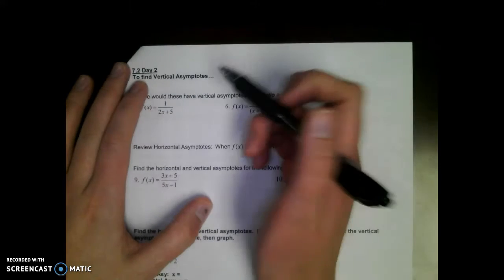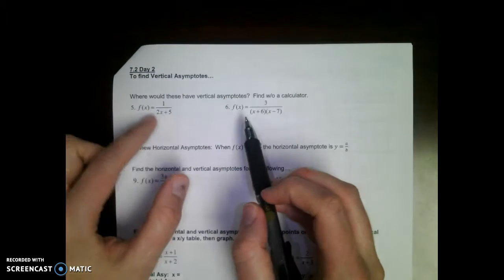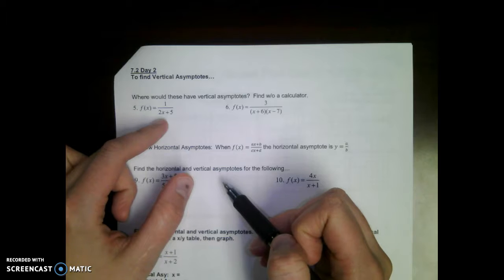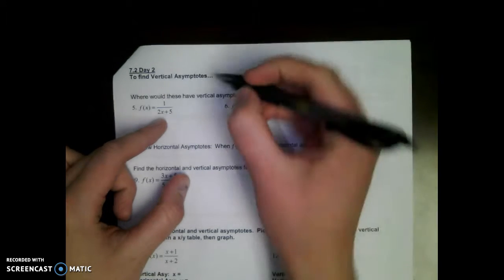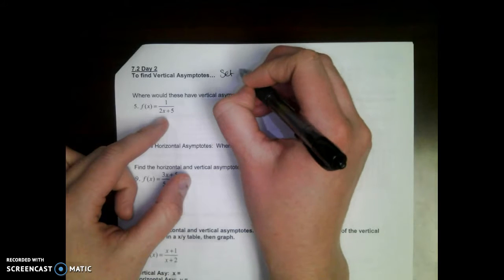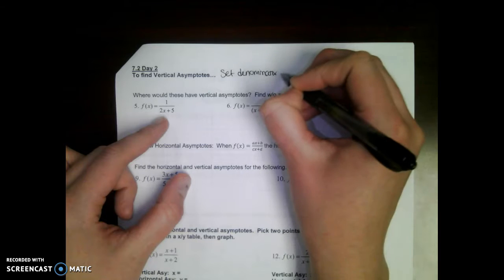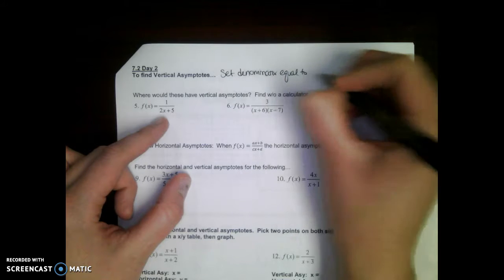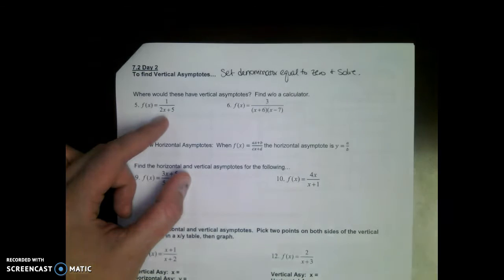To find vertical asymptotes, remember that vertical asymptotes exist where the denominator equals 0, because we can't divide by 0. So to find where those asymptotes are, we set the denominator equal to 0 and solve.